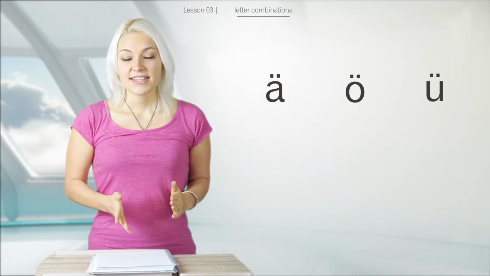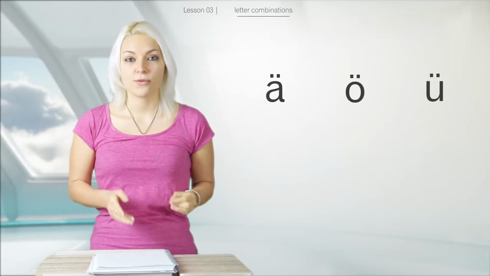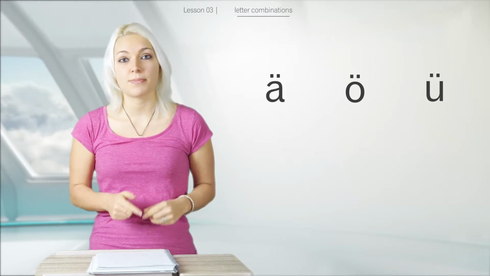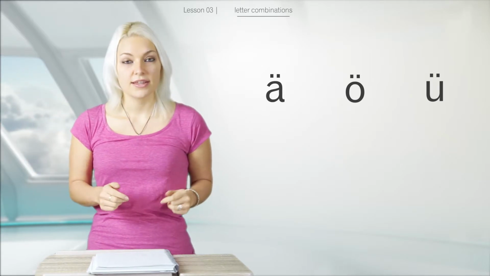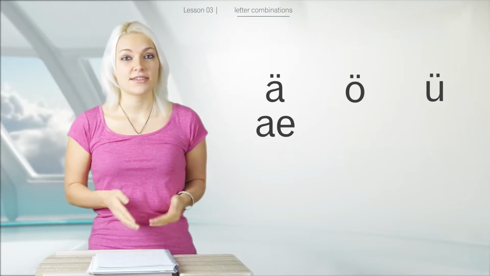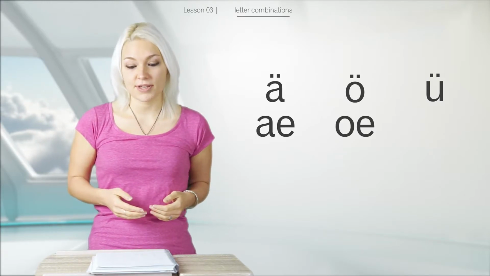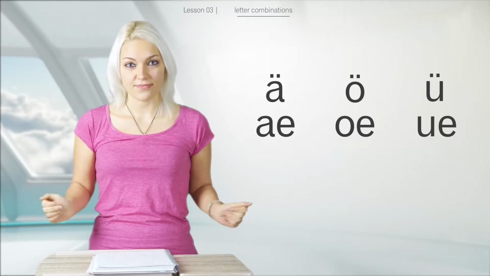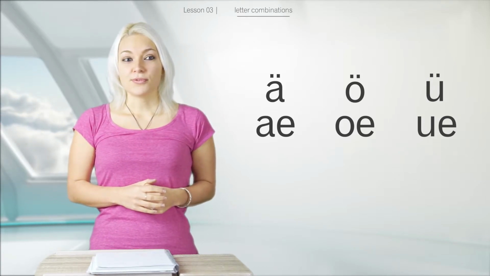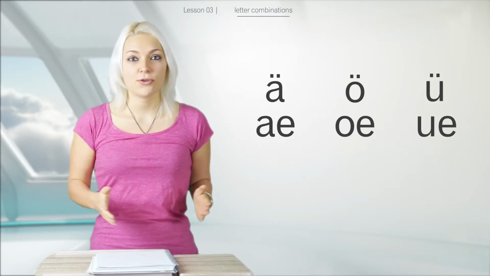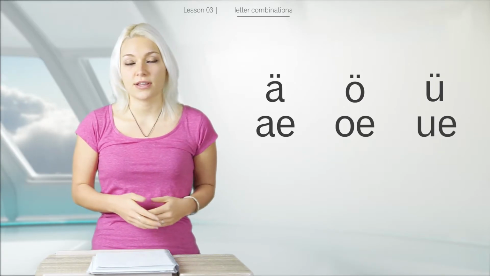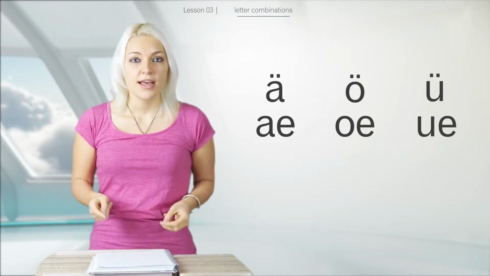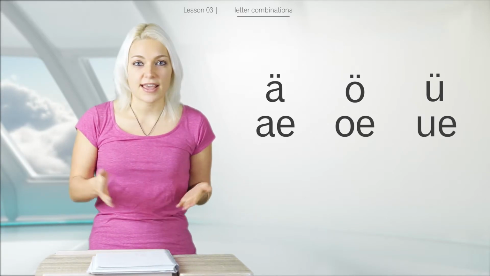This is a combination because what it actually is, it is an A, an O and a U followed by an E. So, A plus E becomes Ä, O plus E becomes Ö, U plus E becomes Ü. This is important when, for example, you are writing something on your international English keyboard, and of course you don't have the letters Ä, Ö, Ü.